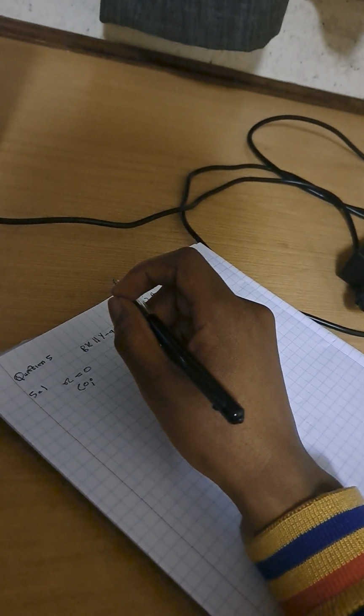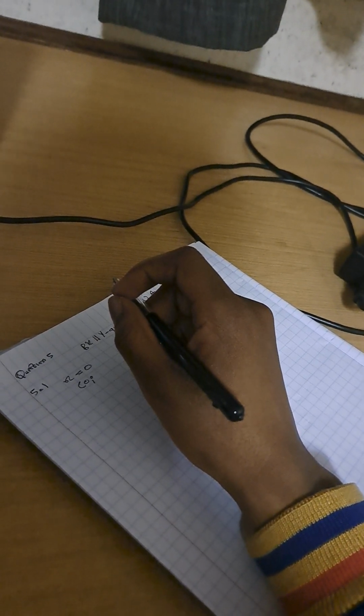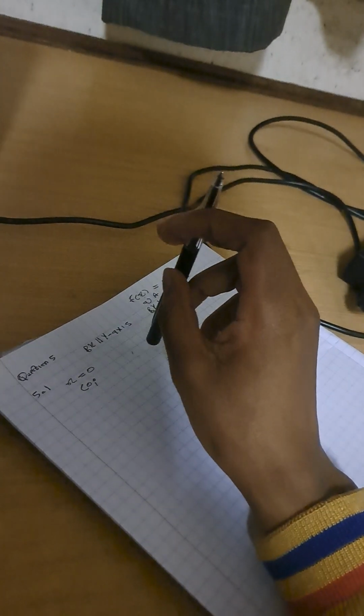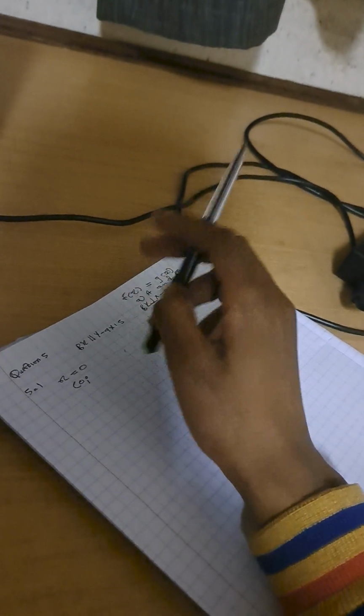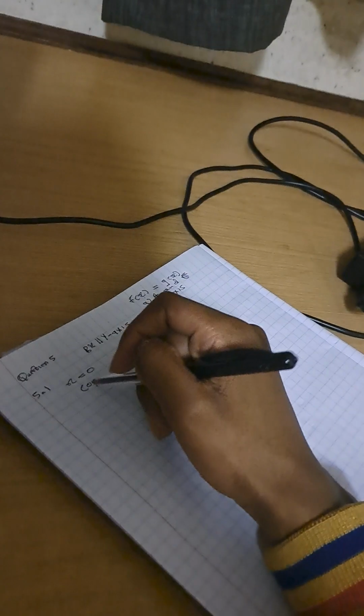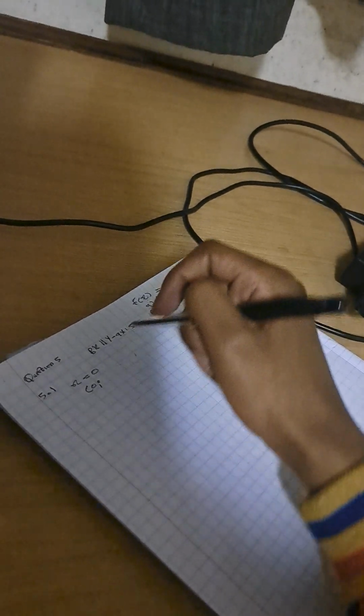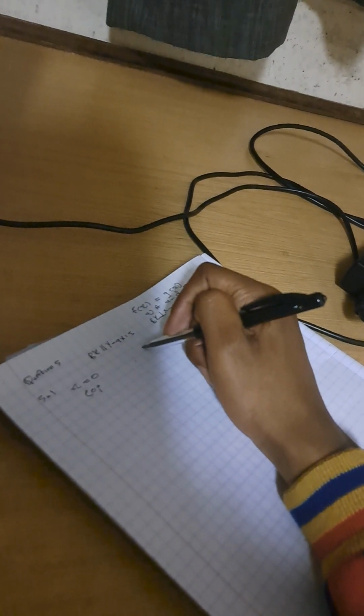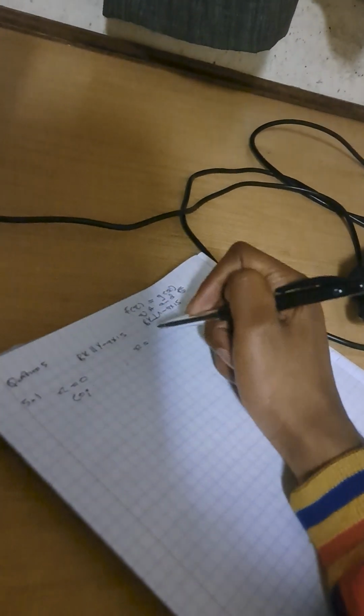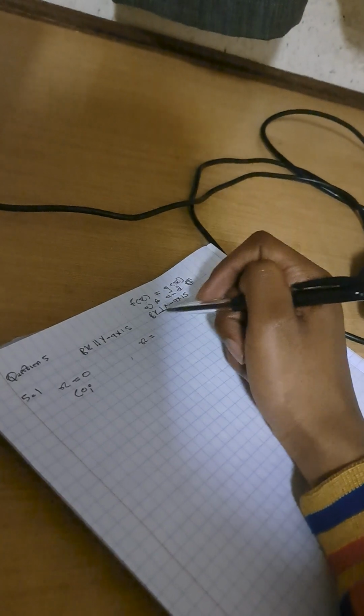And as for the coordinate of C, right, how do you determine it? You already have the x coordinate, right? And usually, since C is a turning point, you would use this formula. I'm not going to write the second one.